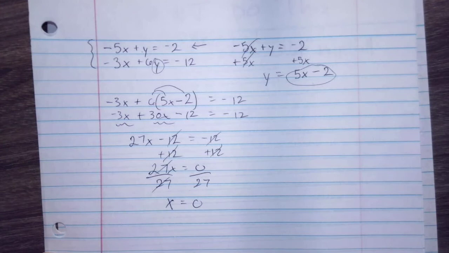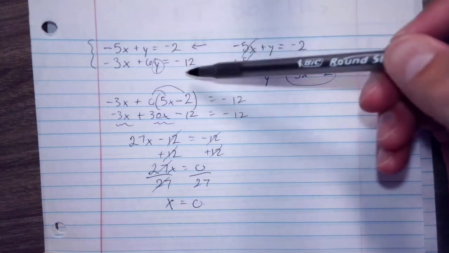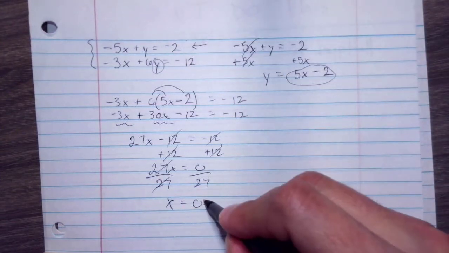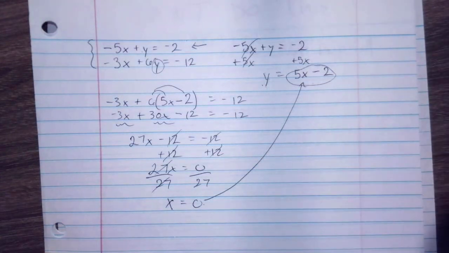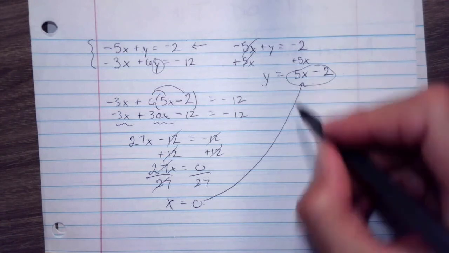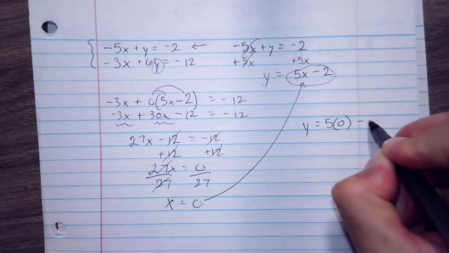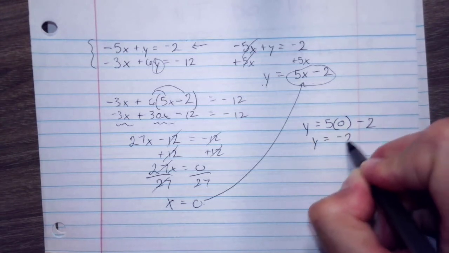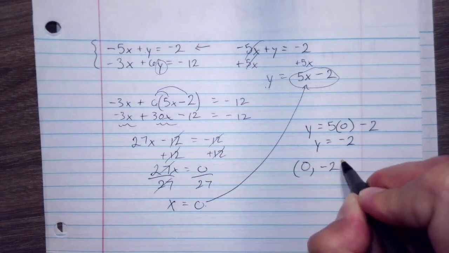x equals 0. But I am not finished. You need to plug this back in. You can plug it into the original, any one of the originals, or even this one, and I think it's easiest to just plug it into this one because y is already all by itself, and that's what you want to find, the y. So y equals 5 times 0 minus 2. 5 times 0 is 0, so y equals -2, and then my ordered pair is 0, comma, -2.